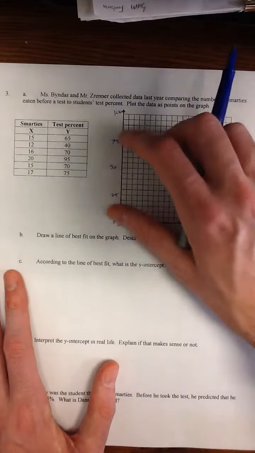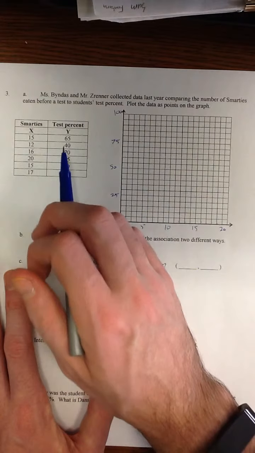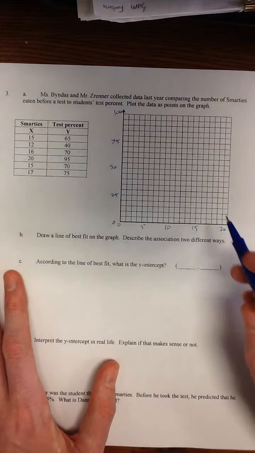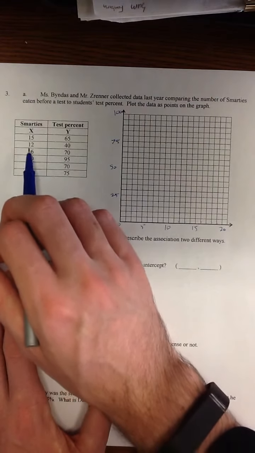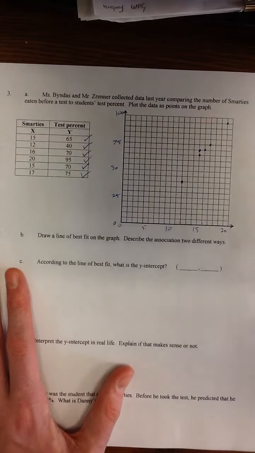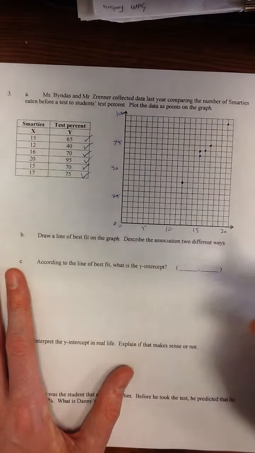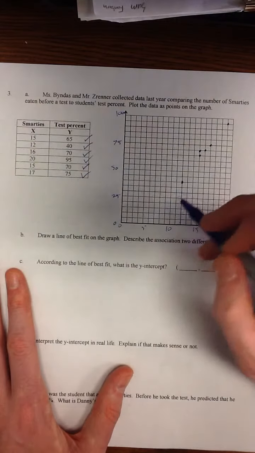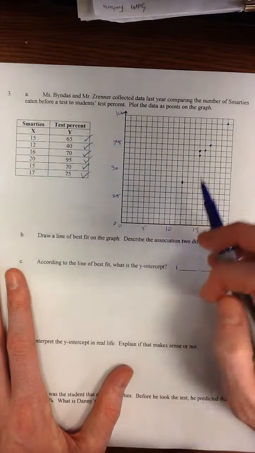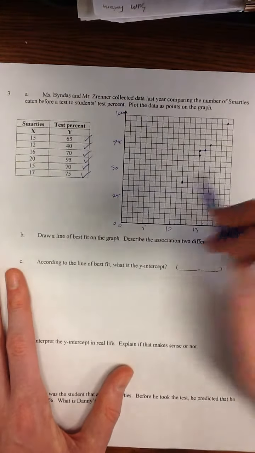Now if you did something a little bit smaller here, because yeah, the numbers don't really go from 0 to 100, that's totally fine. That's okay. So I've got to plot these, so I'll plot these real quick. Okay, I've plotted my points. I put little check marks just to make sure I actually plotted all the points. That's about the only technique that we missed. I don't think we really need to watch me plot points.